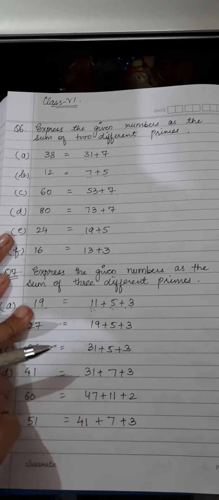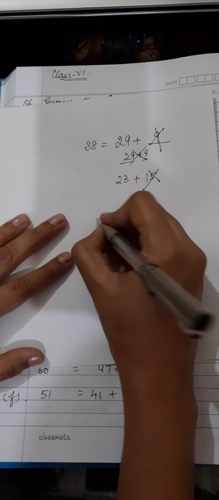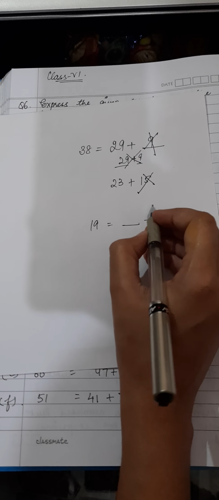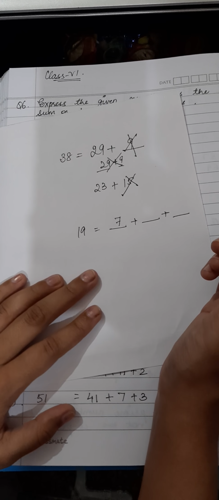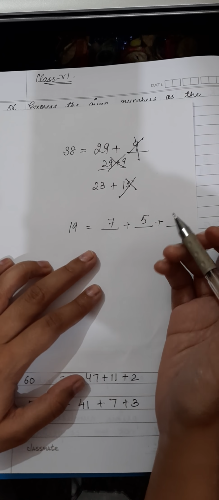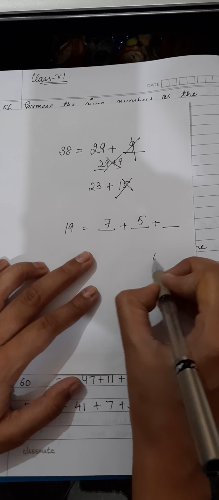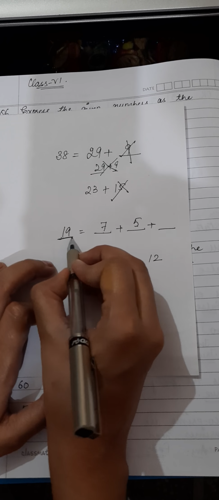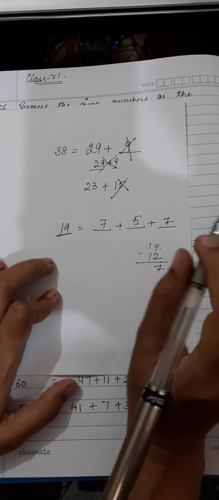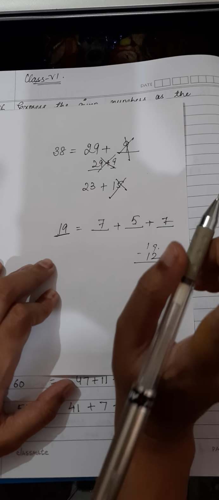For example, let me take 19 only. I need to take three numbers. The first number which I have taken, which is prime, is 7. The next number I am going to take is 5. Let us suppose I have taken 5. Now what is 7 plus 5? 12. What do I want? 19. What is 19 minus 12? 7. 7. But make sure two numbers cannot be the same. I have already taken 7 once.